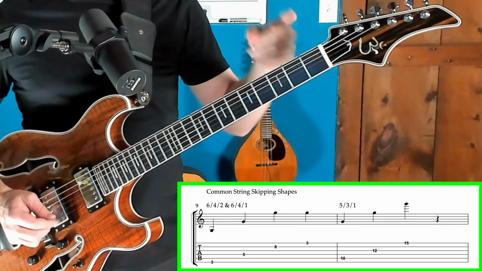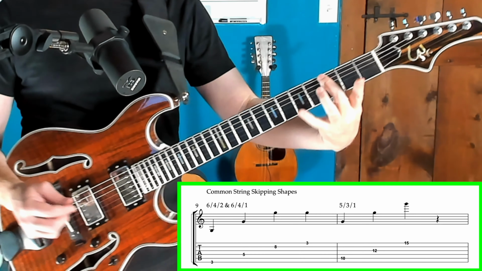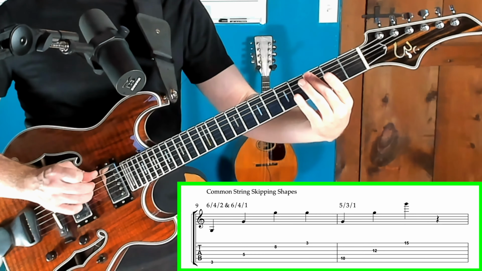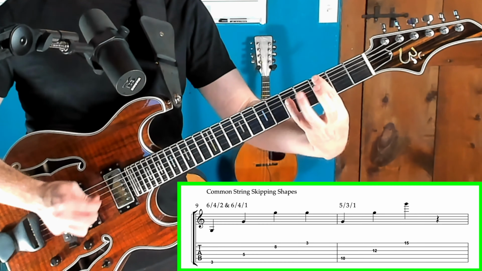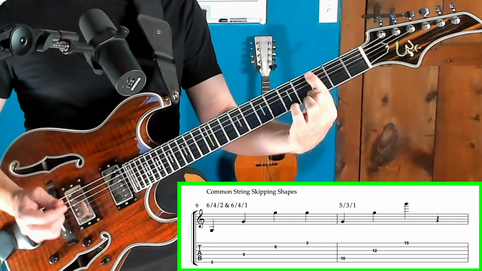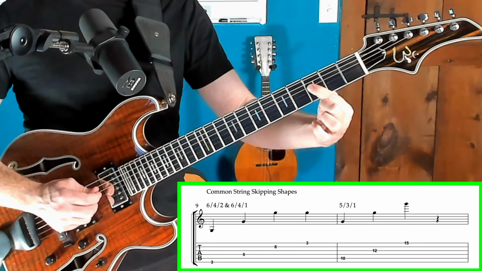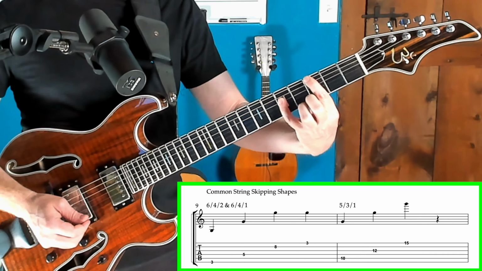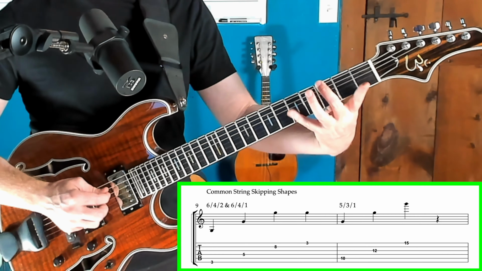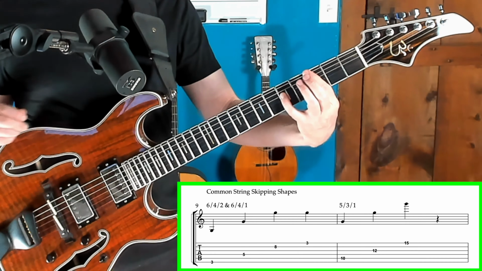So here we go. We're going to move to the note G on the 3rd fret of the E string. So we're going to go over 2 strings and up 2 frets. So I started on the 3rd fret, 6th string, over 2 strings to the 4th string, and then up 2 frets. So I have G, G. You can play it with 1st and 3rd finger, 2nd and pinky, 1st and pinky, whatever's comfortable for you.